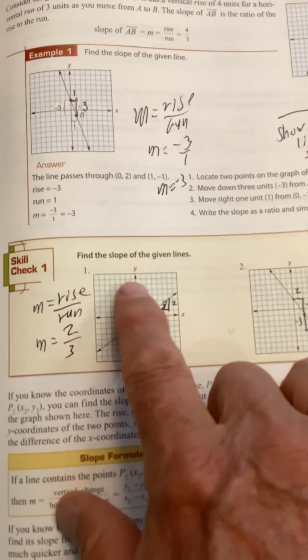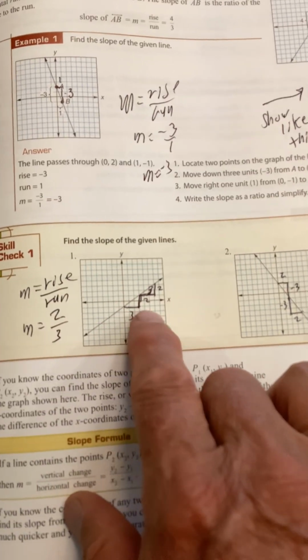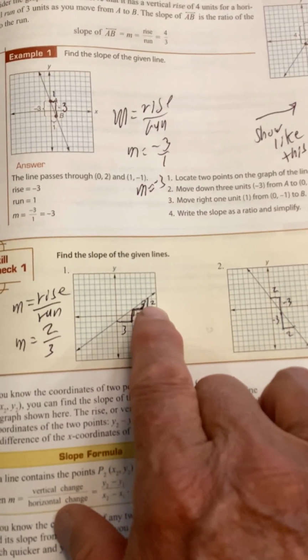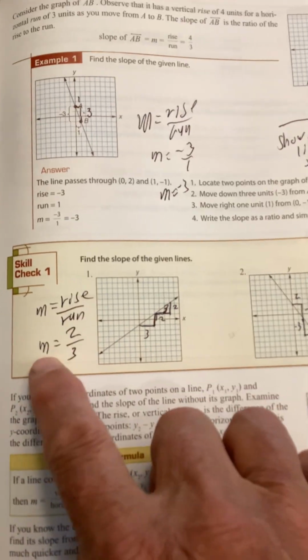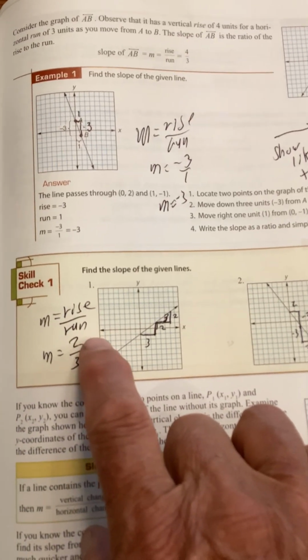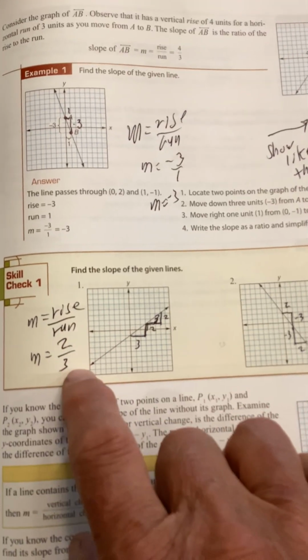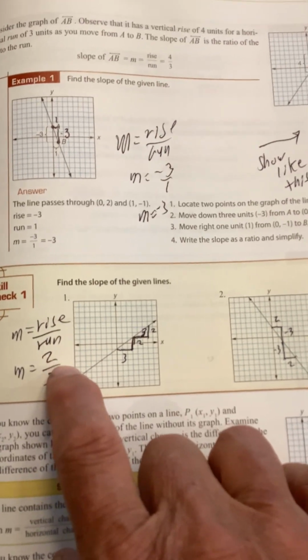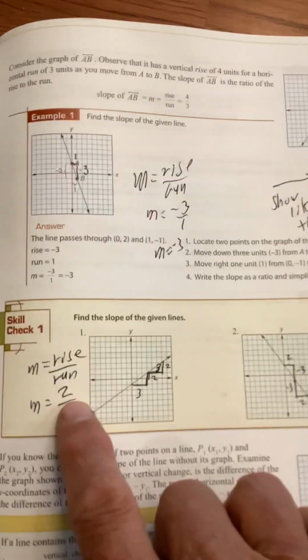All right. So here, your skill check, I just did my book. I went over 3 up 2, over 3 up 2. So it's M equals rise over run. That's a slope of 2/3. Bob's saving $2 every 3 days, or he's saving 67 cents about a day.